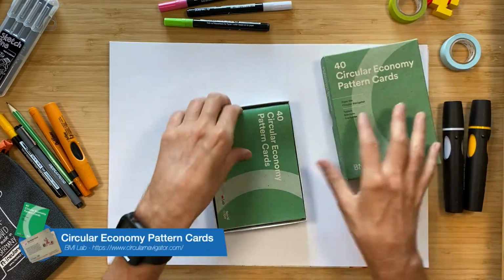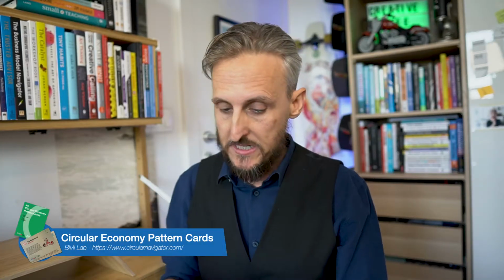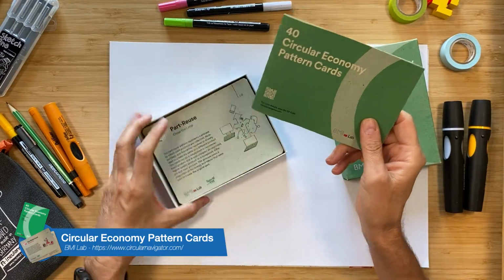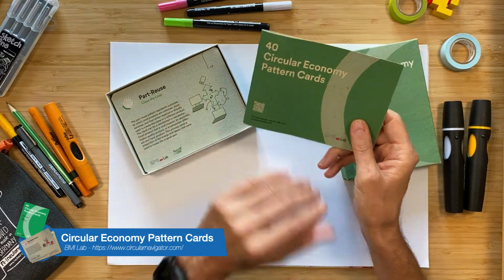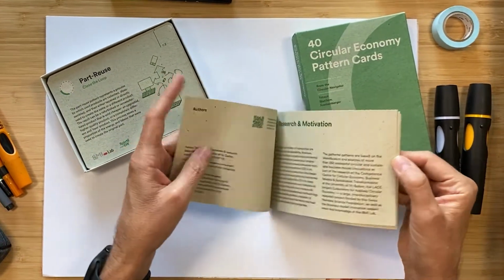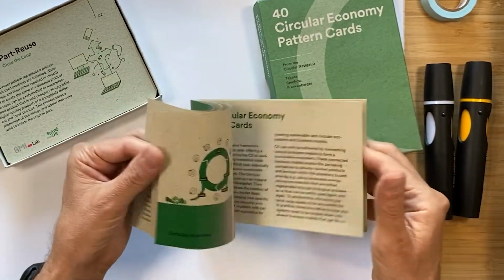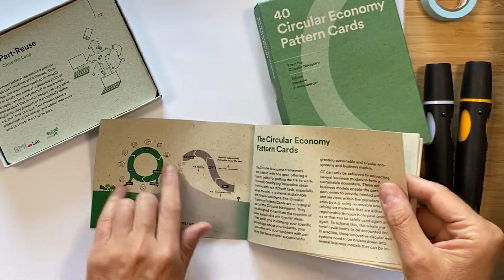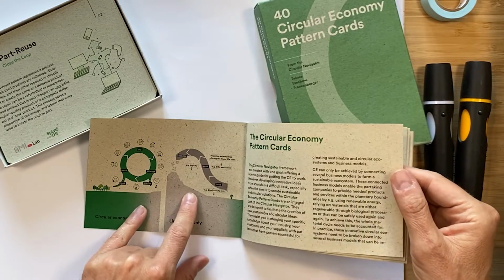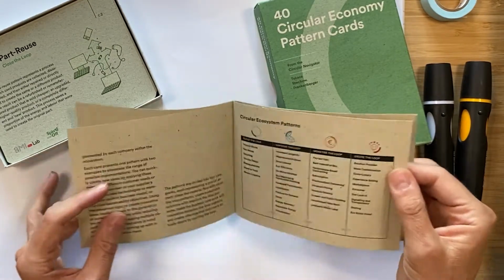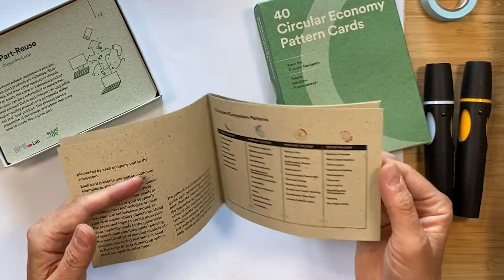So as always, there's a nice little instruction manual inside. The box contains 40 cards. The cards are divided up into 4 categories. But before we dive into the categories, let me just give you a quick spin through the book. First of all, the book gives you an introduction into the circular economy very briefly. The 2 drawings that I've shown you here are also here, so you can use those. And then it takes you through a breakdown of the cards, which I'll introduce you to now.